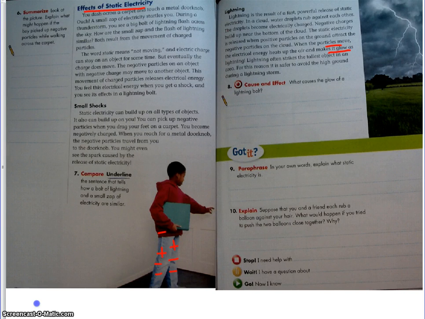Okay, so let's say we have the ground and we have a cloud in the sky. So we have more negative up here, and on the ground we have more positive. We have this charge that comes, and it creates that glow that goes between them because we have that imbalance. Okay, we have positive particles on the ground attracted to the negative particles in the cloud, and they react together.